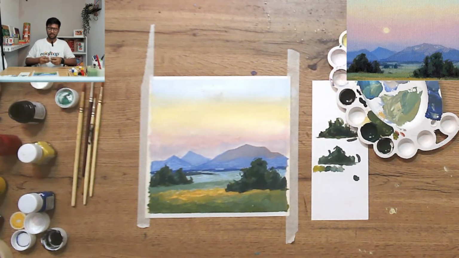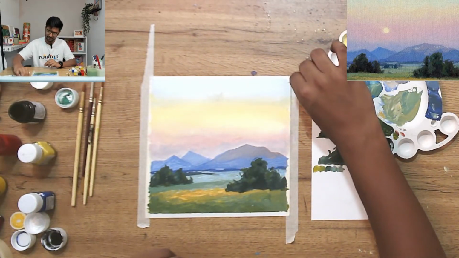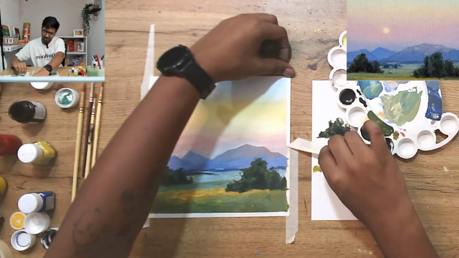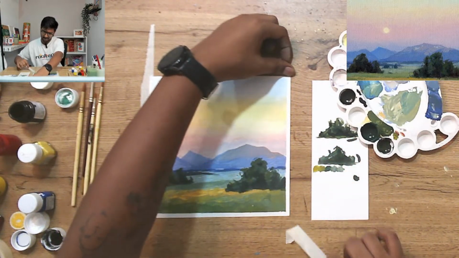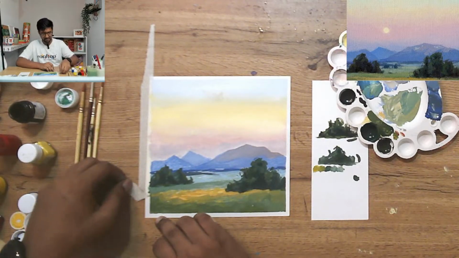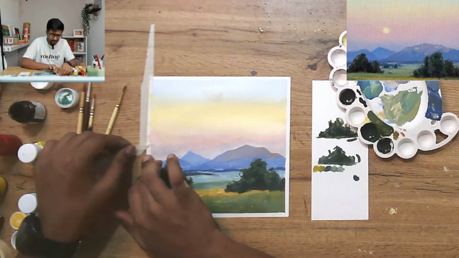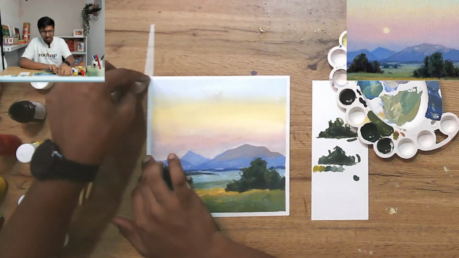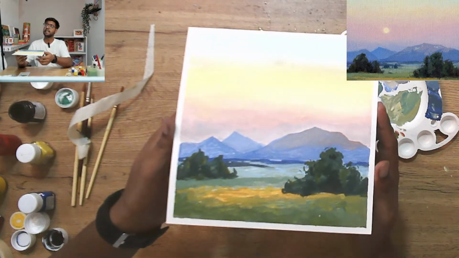There you go. And then we can do this area here. And then over here. Pull it off at a 90-degree angle. Very gently, or as gently as possible. And there we go. So this is the landscape painting that we have created.